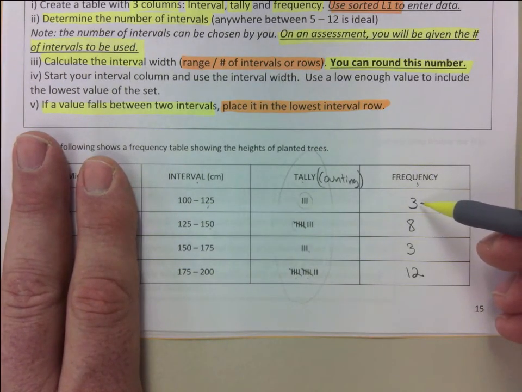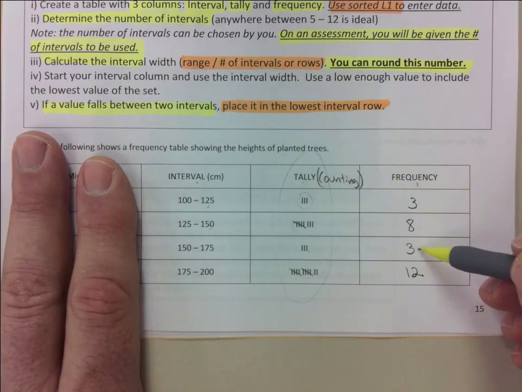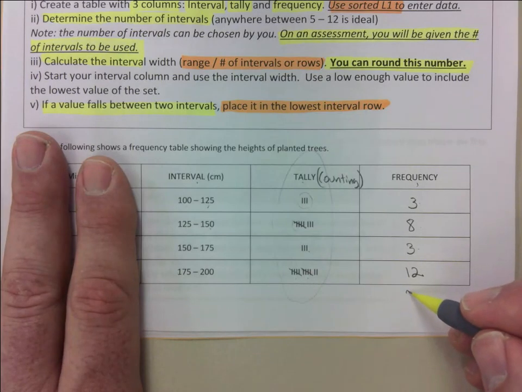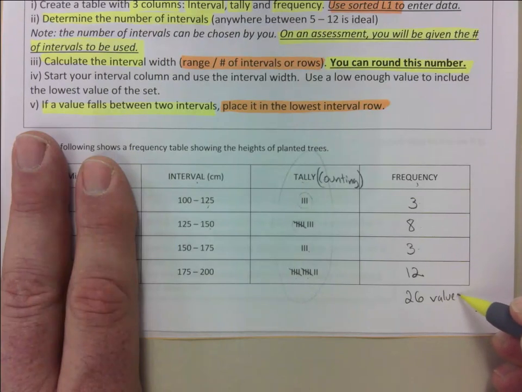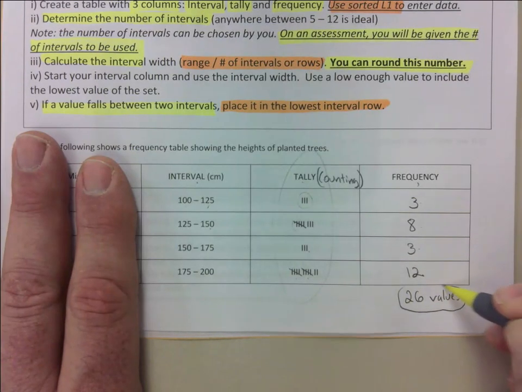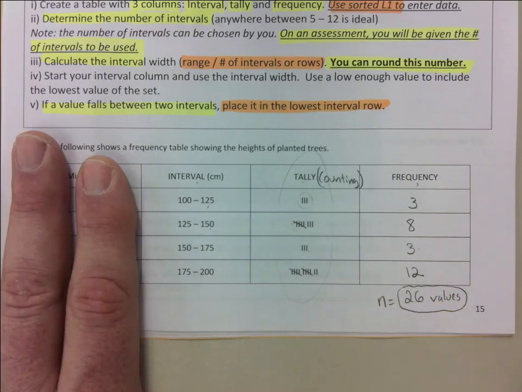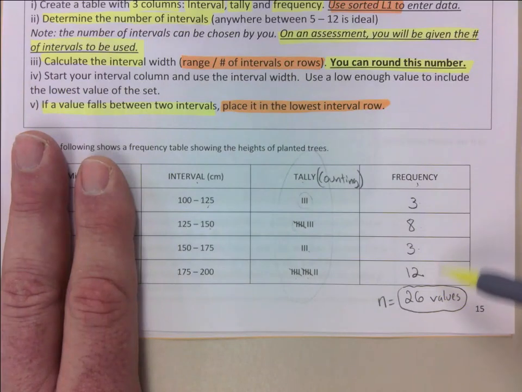So now, 3, 8, that's 11. Another 3 is 14. Another 12 is 26. 26 values or years that are being considered. That is what we call the end value. So that is always what you want to check at the end of the day: did you get all of your values in this frequency table?